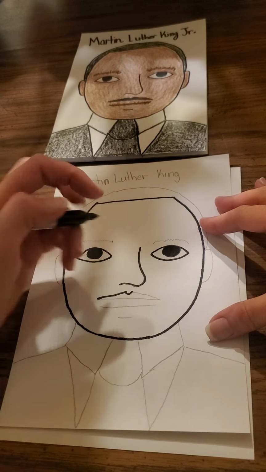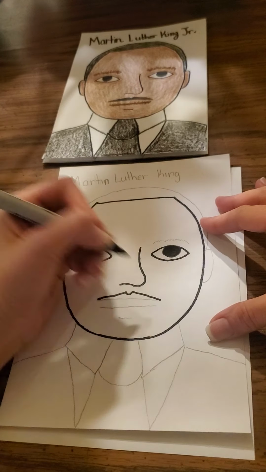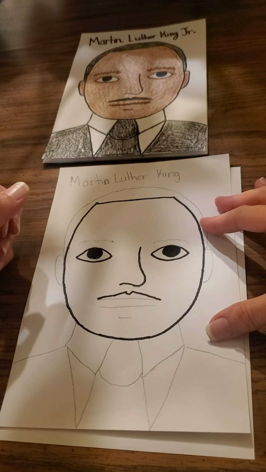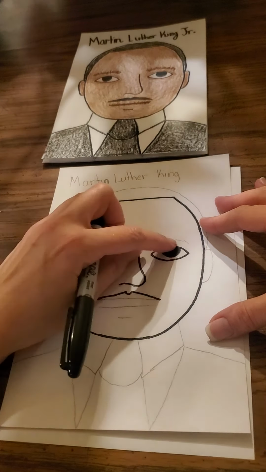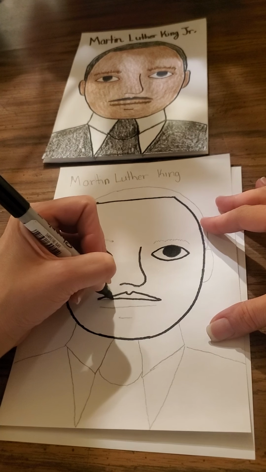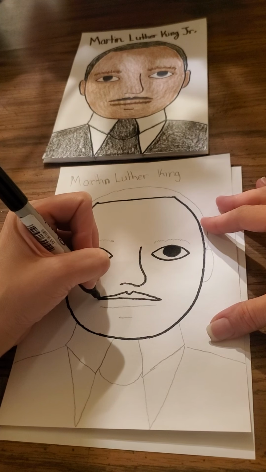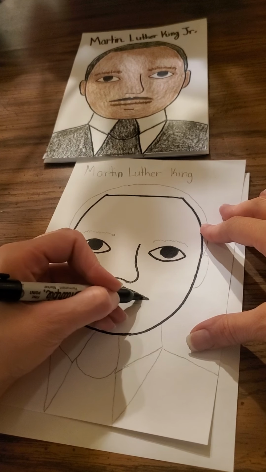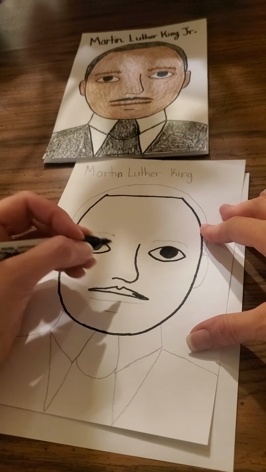Then you're going to do the same over here. Bring a line slightly curving down till it meets with that pupil. And then another line under that to close that mustache off. And you're going to color that in as well.